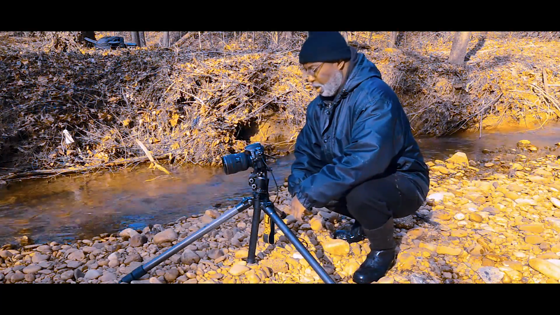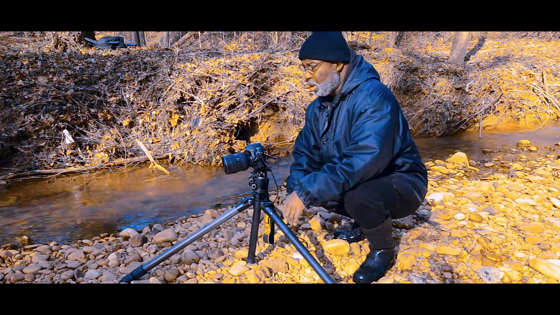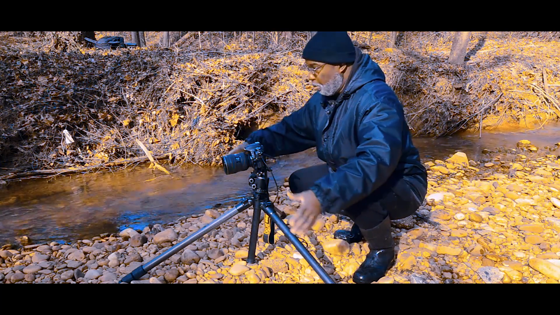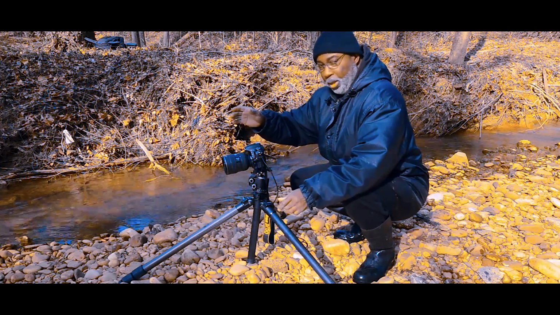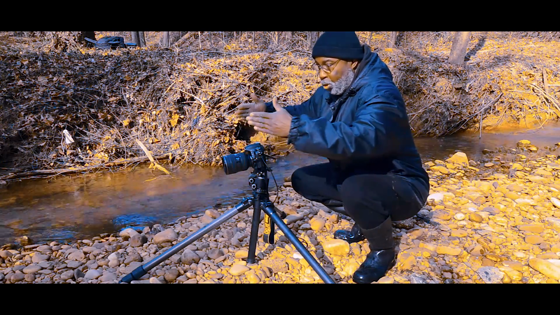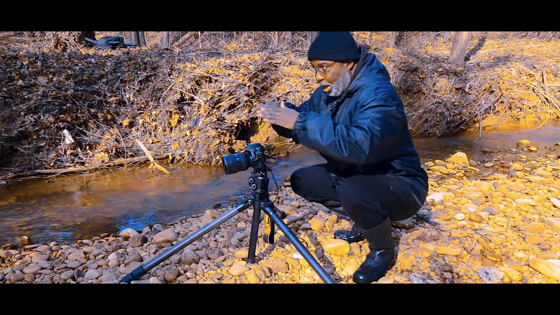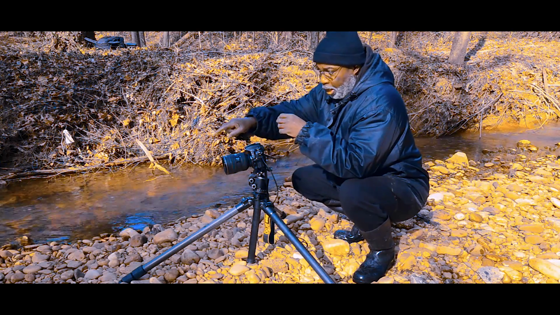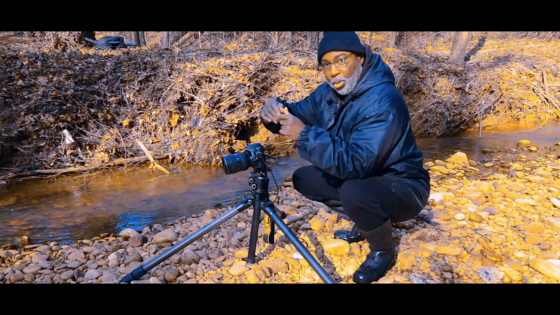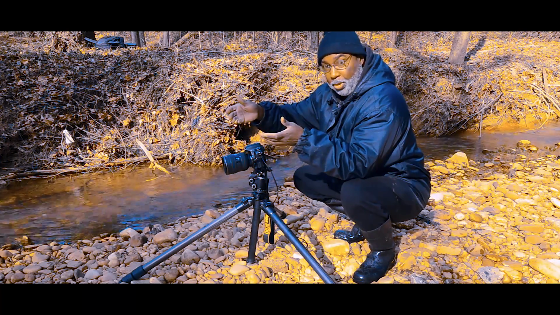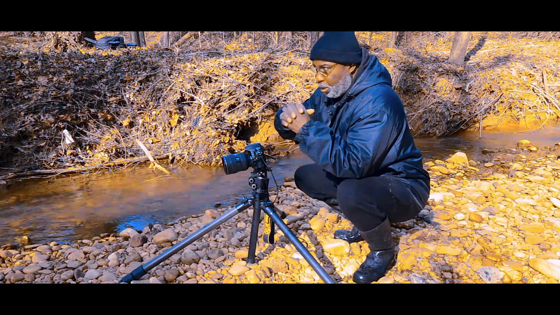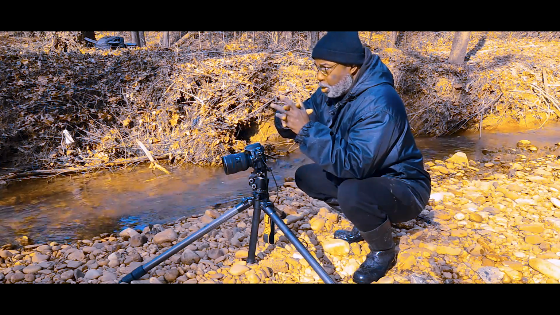Alright, I've located a composition. There's somewhat of a little island right here in the middle of the stream. And the rocks are actually forming a point, which is giving me a foreground interest. There are a few rocks here and there. There's a little brown leaf resting on top of them. So I'm going to use that as a foreground interest and shoot straight down.